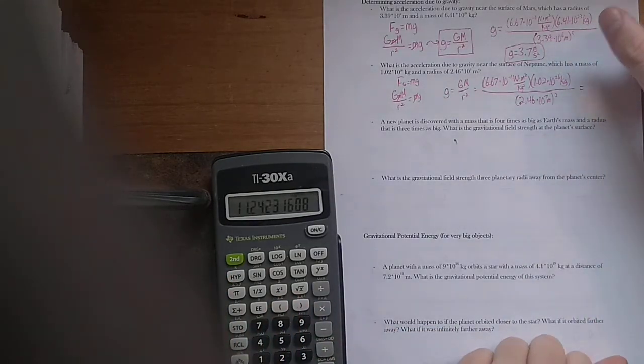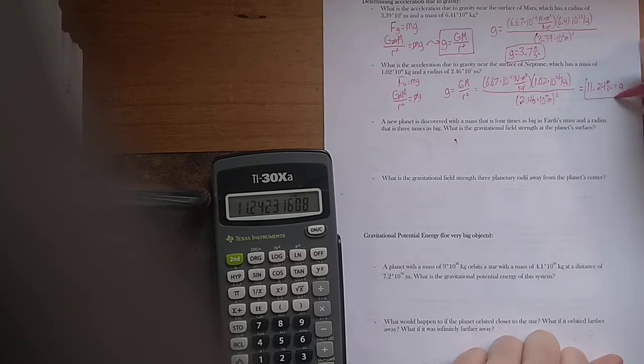Okay, we see the acceleration due to gravity on Neptune is a little bit more than ours, actually. And again, that's just at the outer layer of Neptune's clouds.